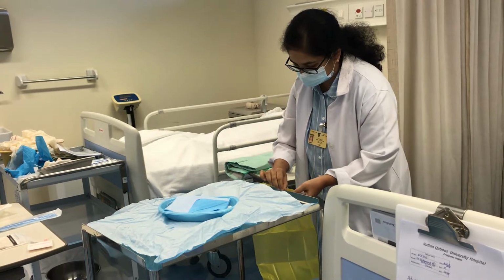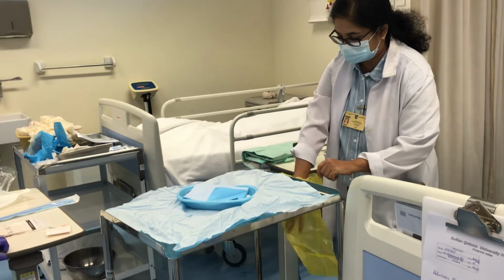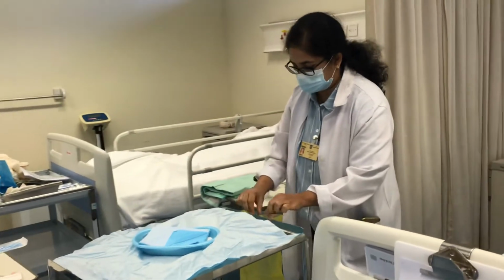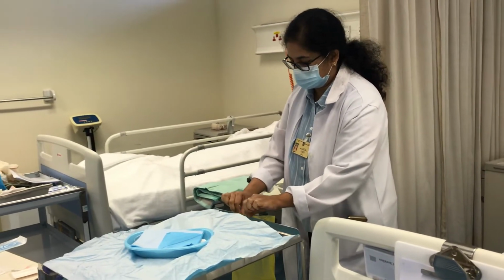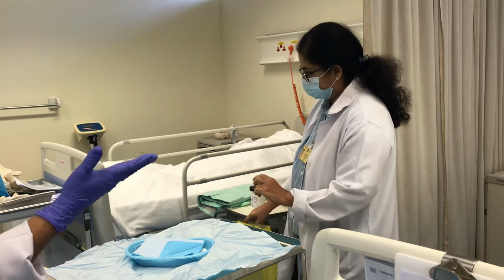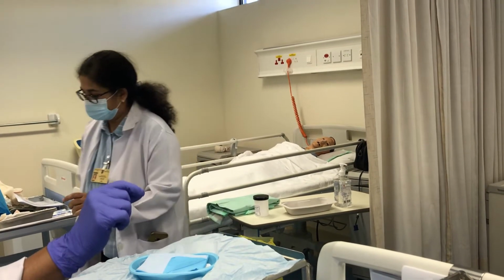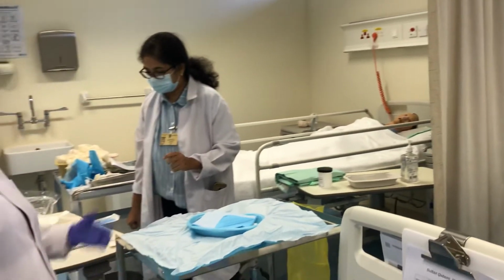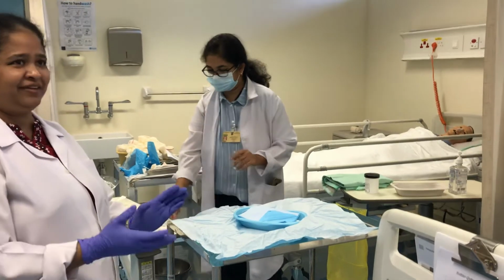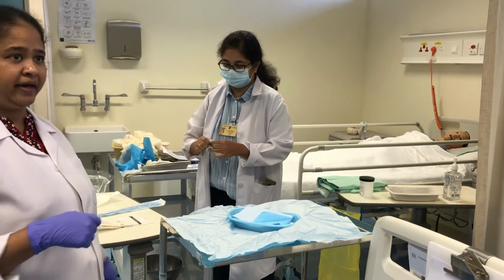So when you are inserting, when the urine comes, this is to catch that, for a urine specimen or to measure also. Sometimes the patient would not have passed urine for maybe 12 hours. So the moment you put the catheter, 1000 ml of urine will come. So we need to hold all that, measure all that, discard it, then connect it to the bag.